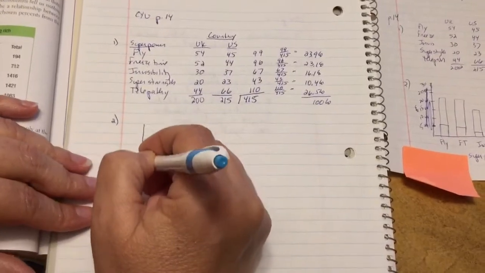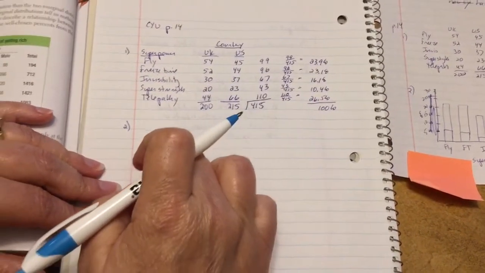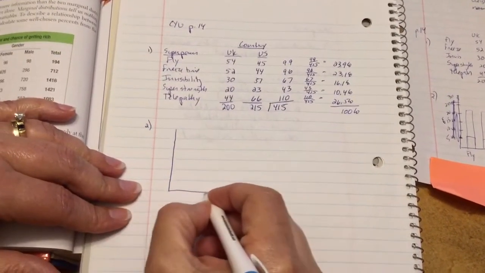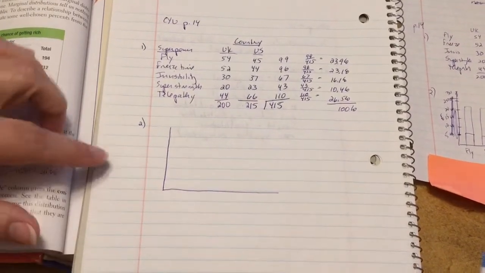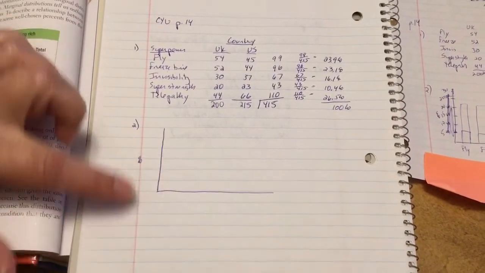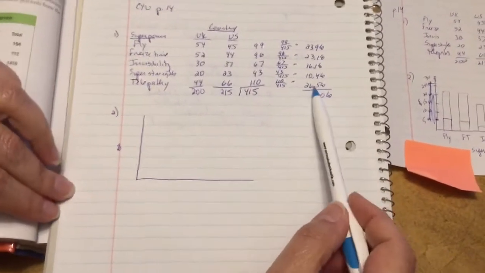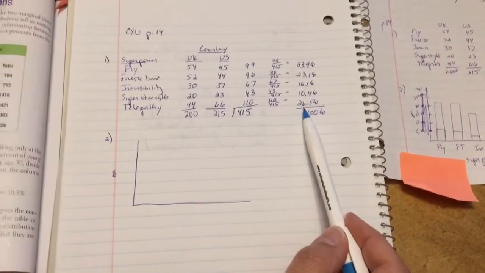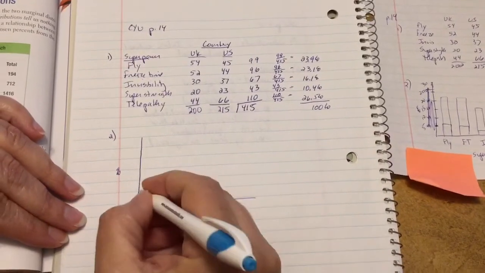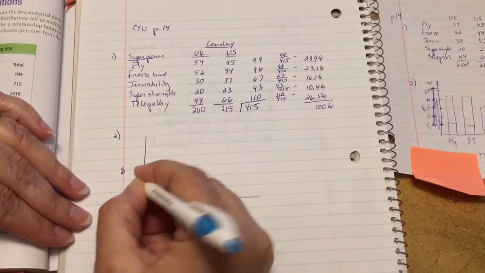The important thing when you're drawing bar graphs is to label everything appropriately. Okay, so we're going to put our percentages on the y-axis, or the vertical axis, and I only have to go as high as 26. So I think I'm going to go by 5s.